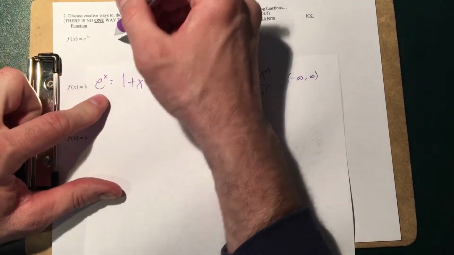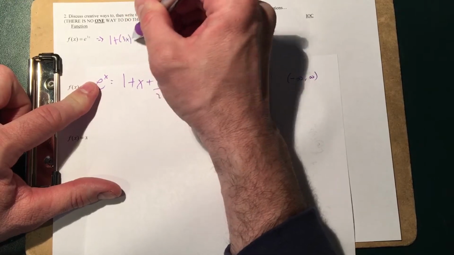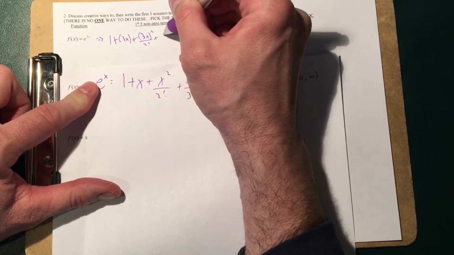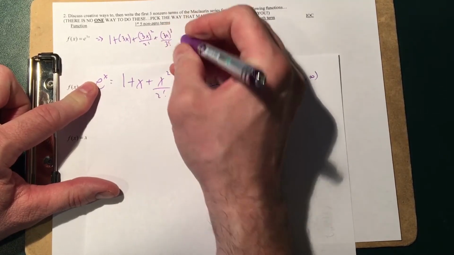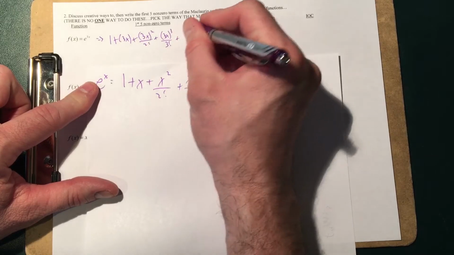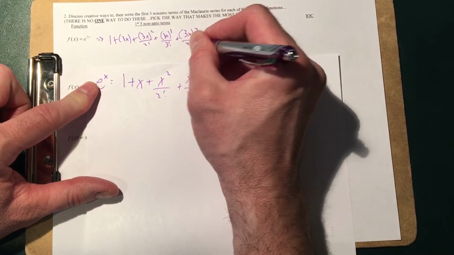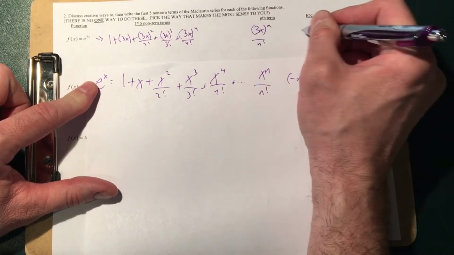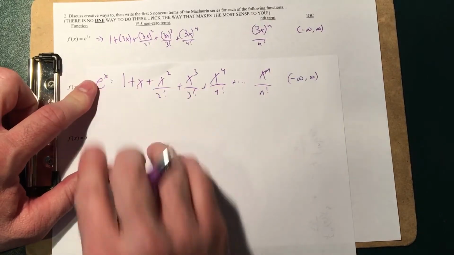So we're just going to go 1 plus 3x plus 3x squared over 2 factorial plus 3x cubed over 3 factorial plus, can you see that okay with my hand? I hope so. Plus 3x to the 4th over 4 factorial, 3x quantity to the nth over n factorial. Same interval of convergence.